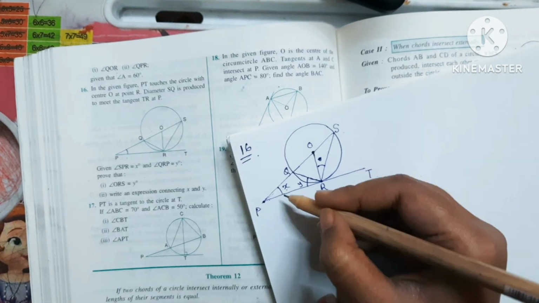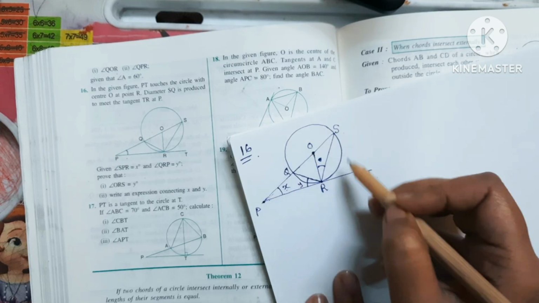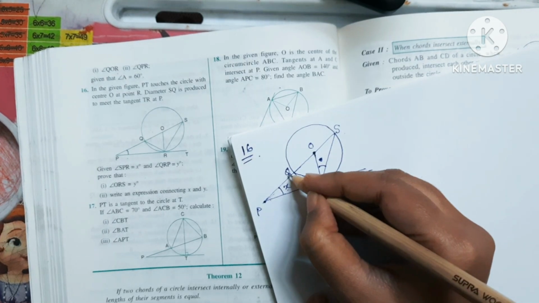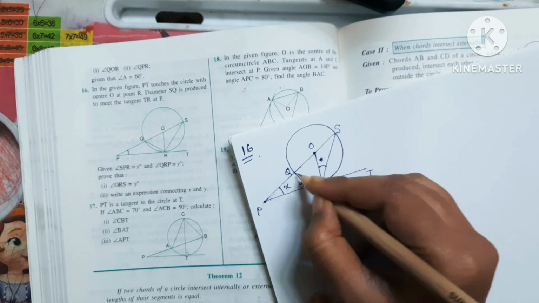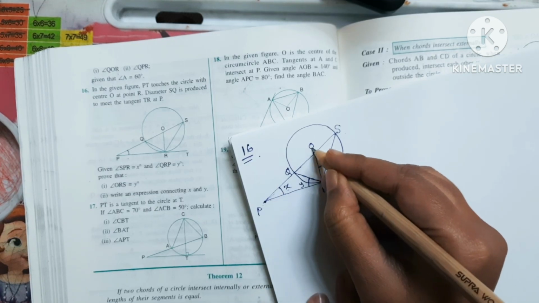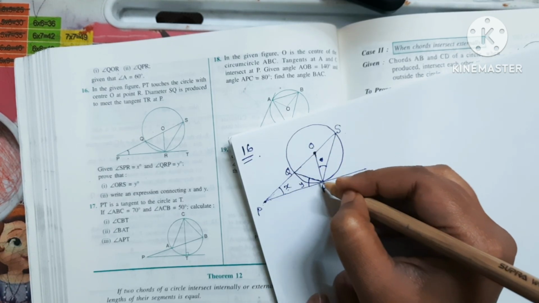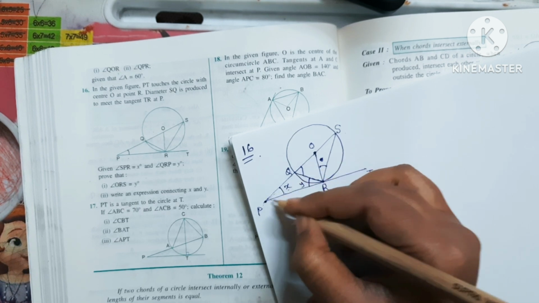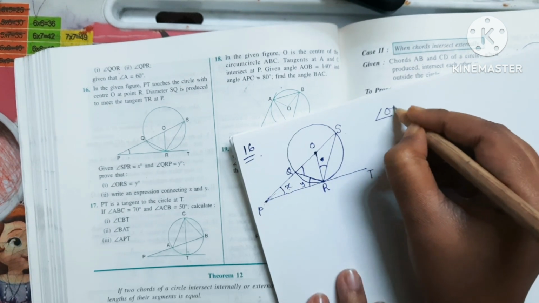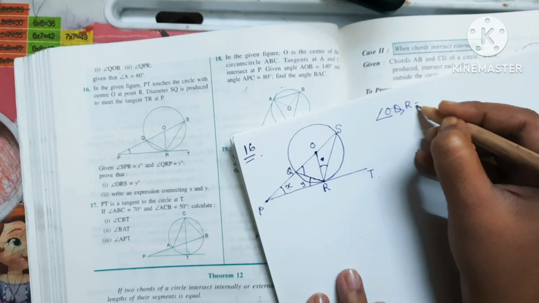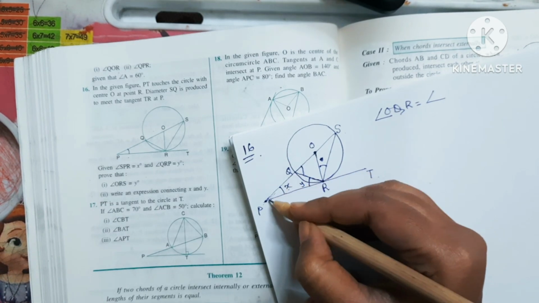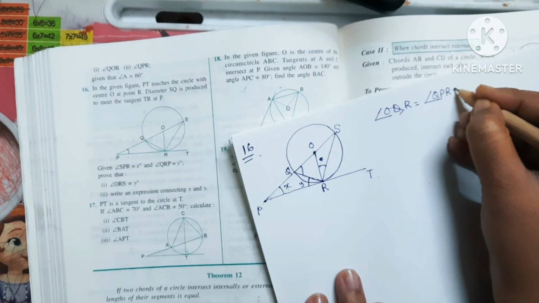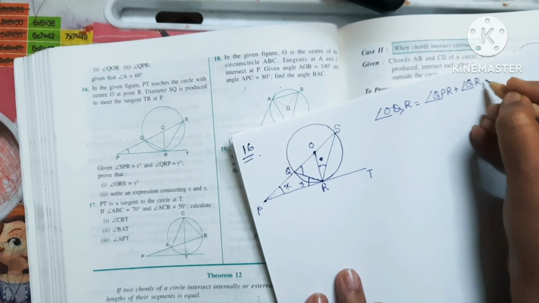Okay, so from this given figure, one thing you can say: see this triangle QPR. This angle OQR is the exterior angle of this one. So angle OQR is the sum of this angle and that angle, QPR plus QRP.